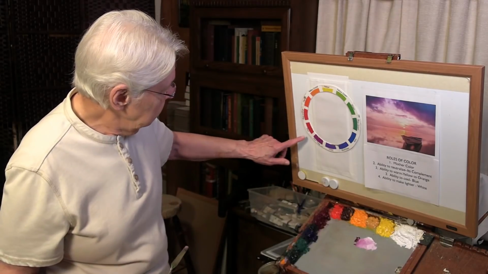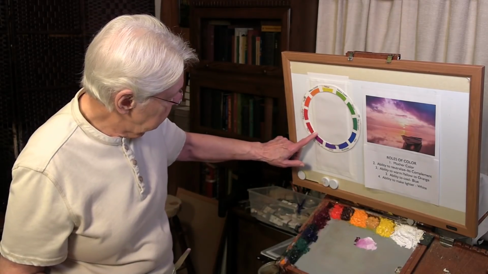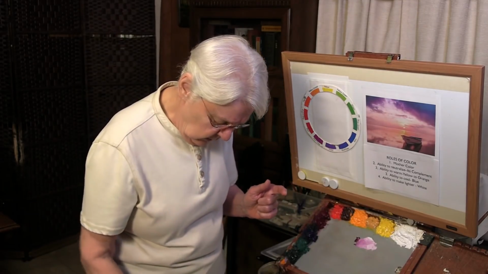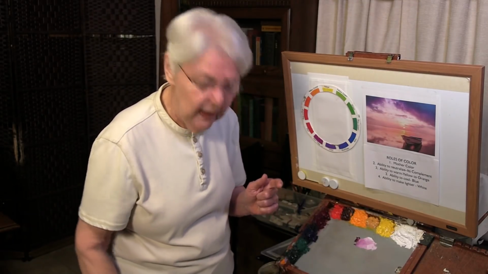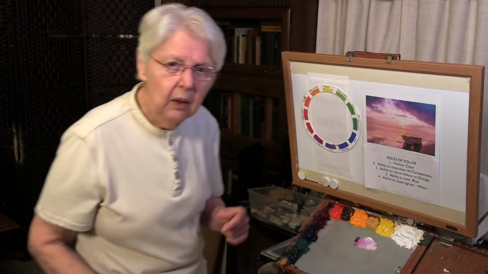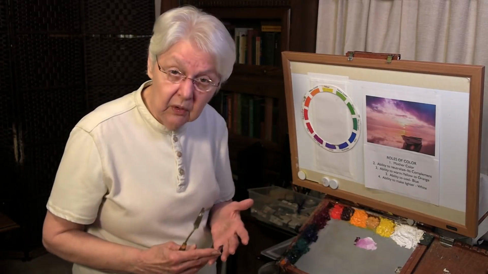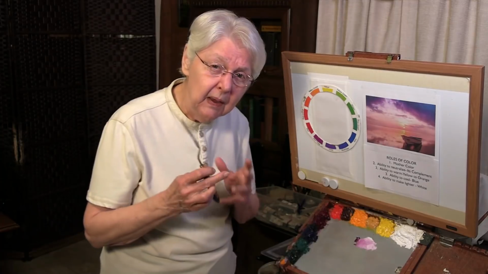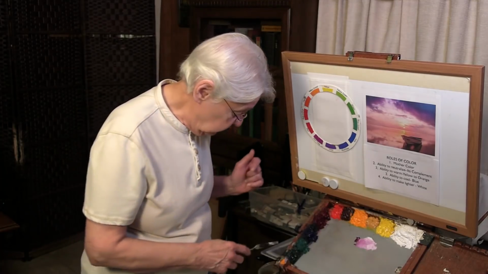So what I'll do here is I'll go across from the red violet, and I see that yellow-green gives me the ability to neutralize. So what tube color do I have that's yellow-green? Well, I have sap green. There are others, but I have sap green made by Daniel Smith. That's my sap green I trust for lots of reasons.